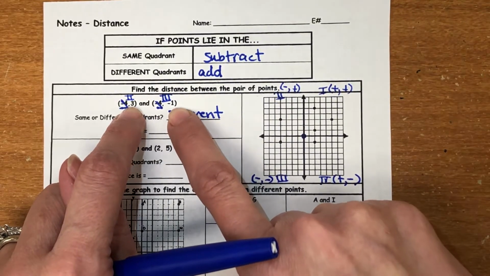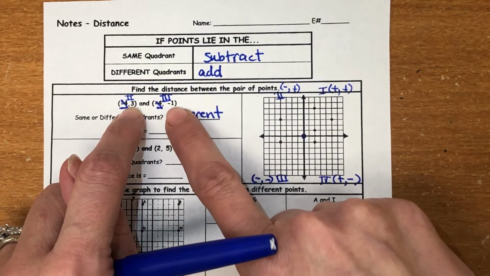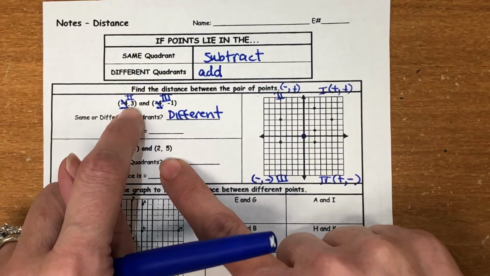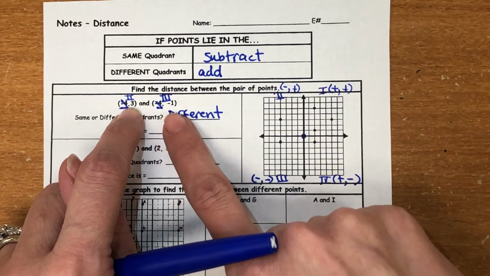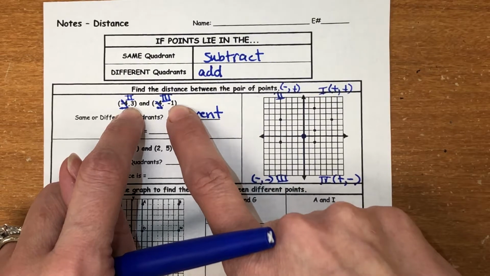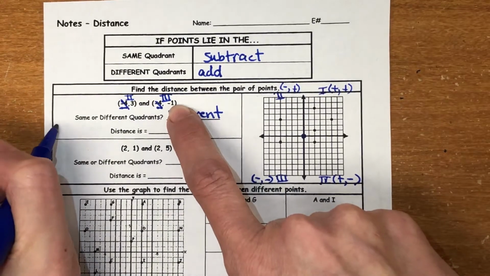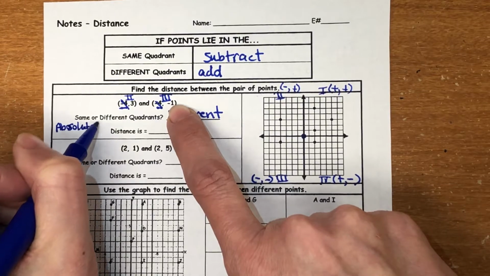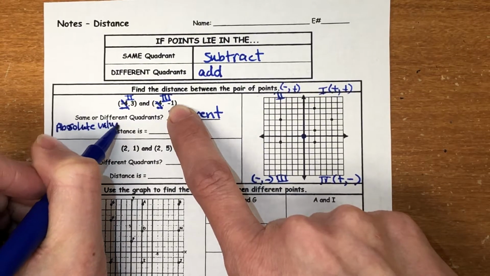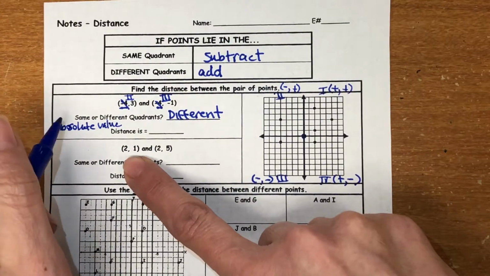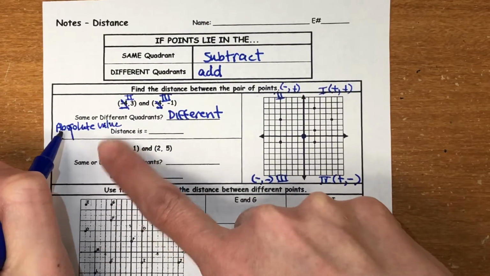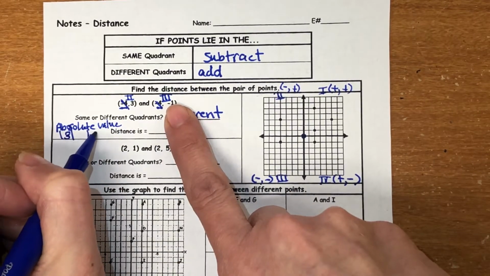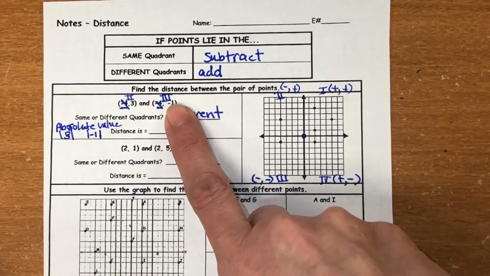Well, what you're going to do is take the absolute value of 3 and the absolute value of -1, because you know that absolute value is always positive.